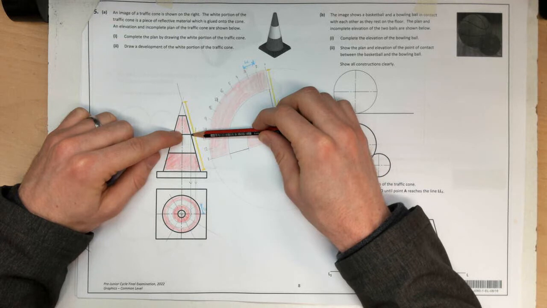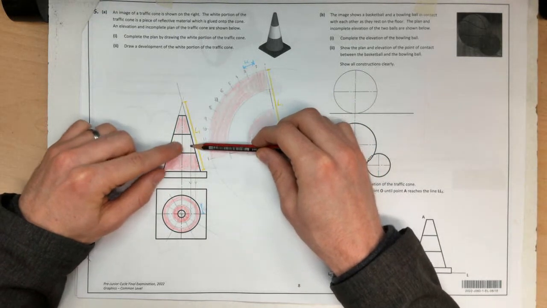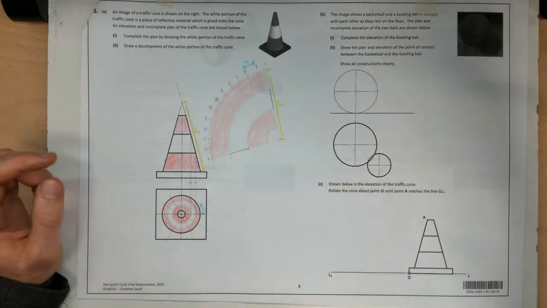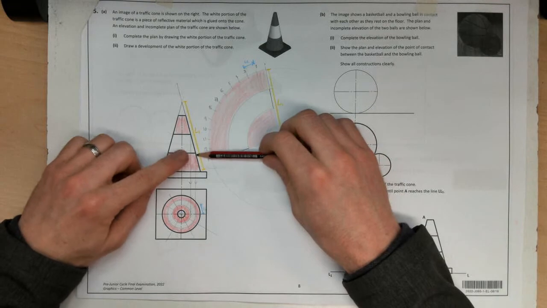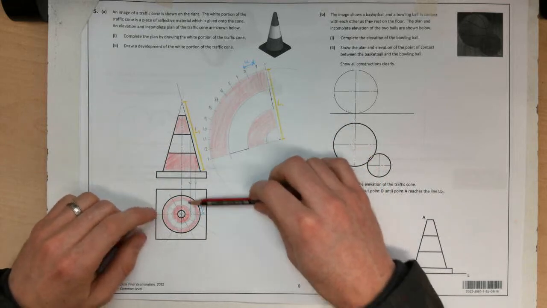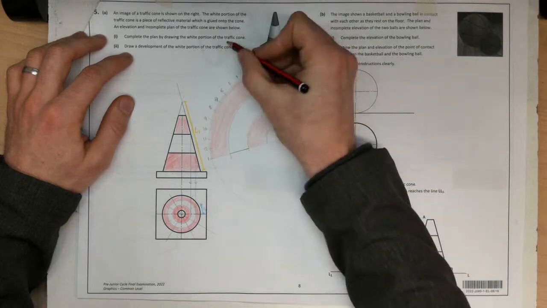If we were looking down on top of it, it'd be in this position, so we projected that width down so that we could see it. Okay, and we repeated the same thing then for the bottom part of the white element of the cone, or the white sticker. Brought it down and rotated it around. Okay, so that was drawing our plan of the white portion.